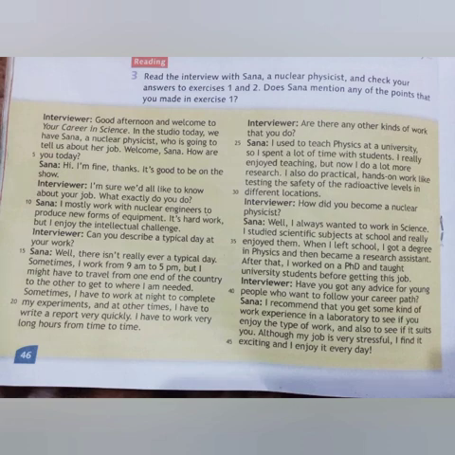Are there any other kinds of work that you do? I used to teach physics at a university. So, I spent a lot of time with the students. I really enjoy teaching. But now I do a lot more research. I also do practical hands-on work, like testing the safety of the radioactive levels in the different locations.